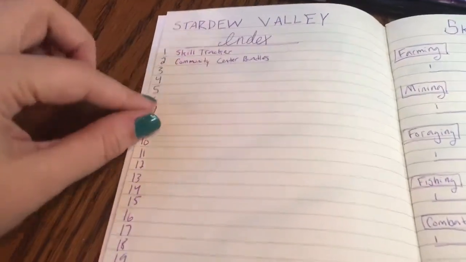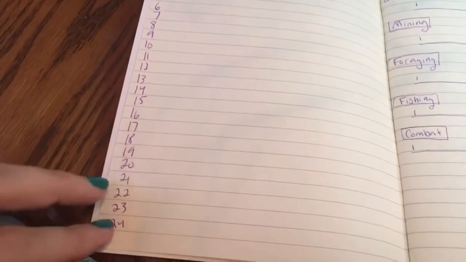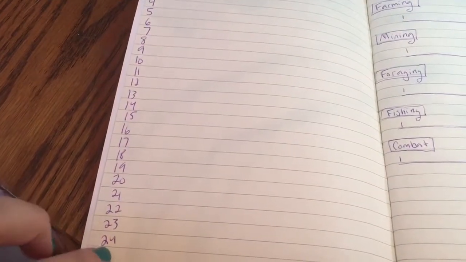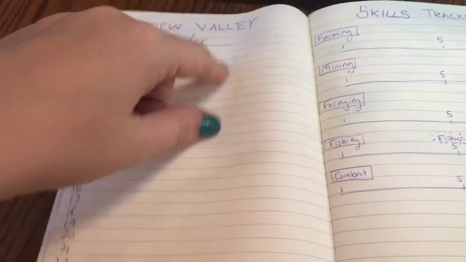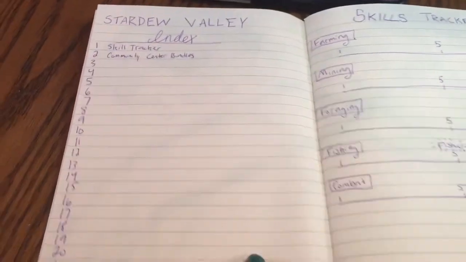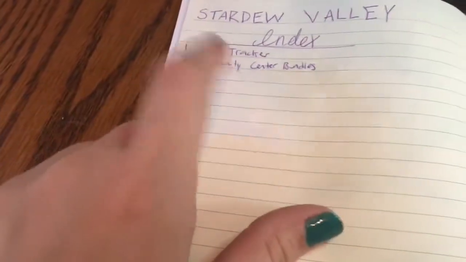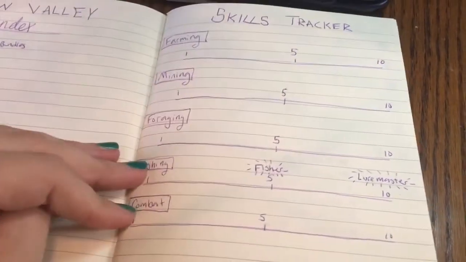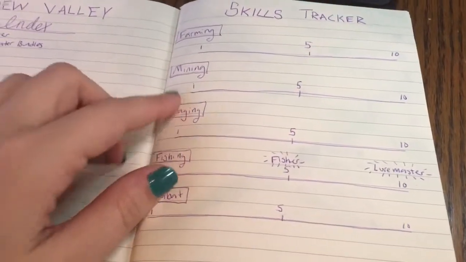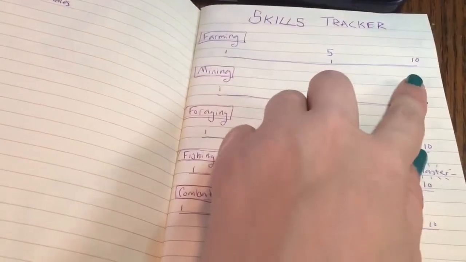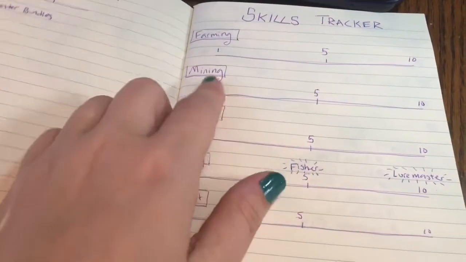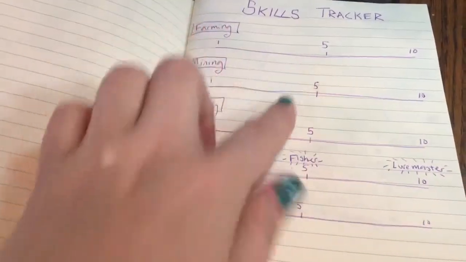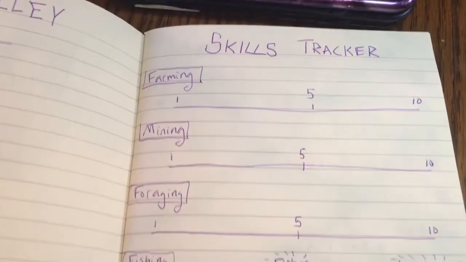So far you can see I have 2 things here. If I ran out of space for the pages at 24, I could always start a second column going down here. So first I need a skills tracker for Stardew Valley. In case you didn't know, in Stardew Valley there's not a whole lot of skills. These are the main ones, and they have levels 1 through 10. So I did a 1 on one side, 10 on the other, and a 5 representing the middle.